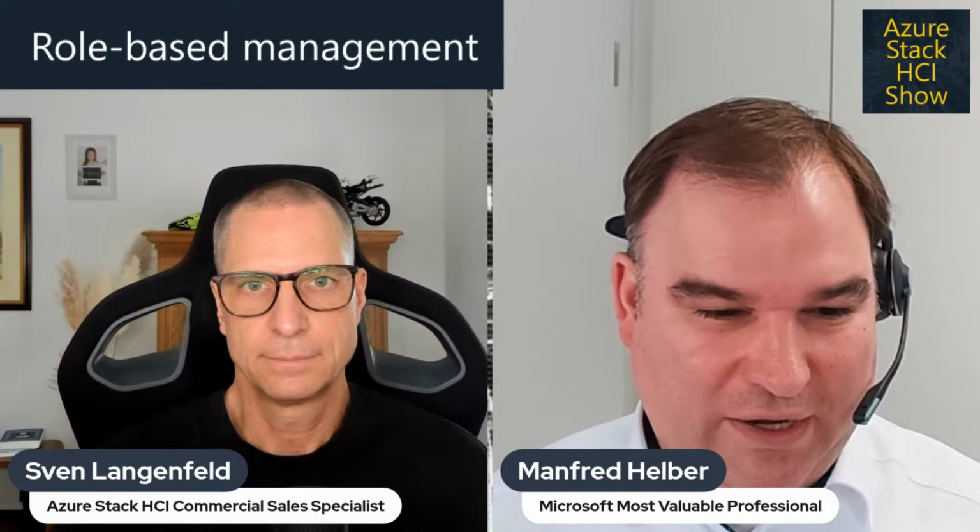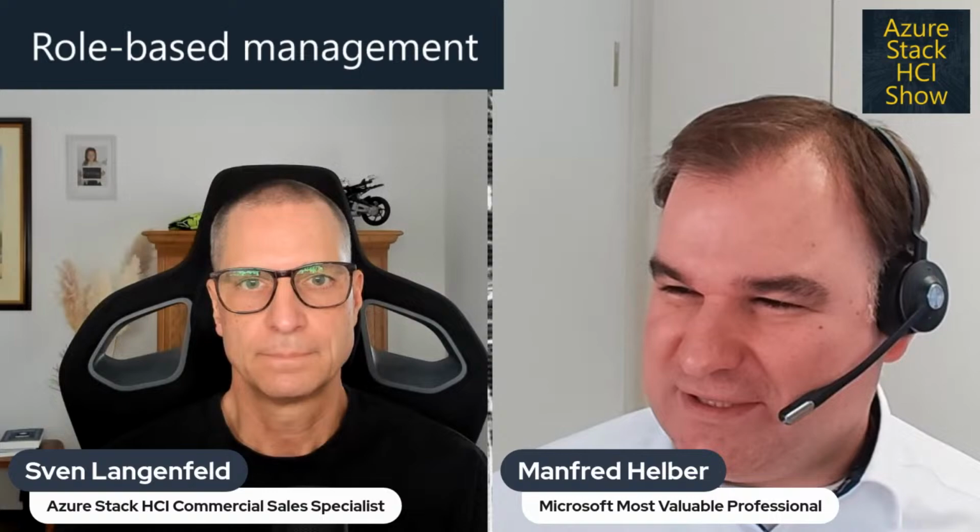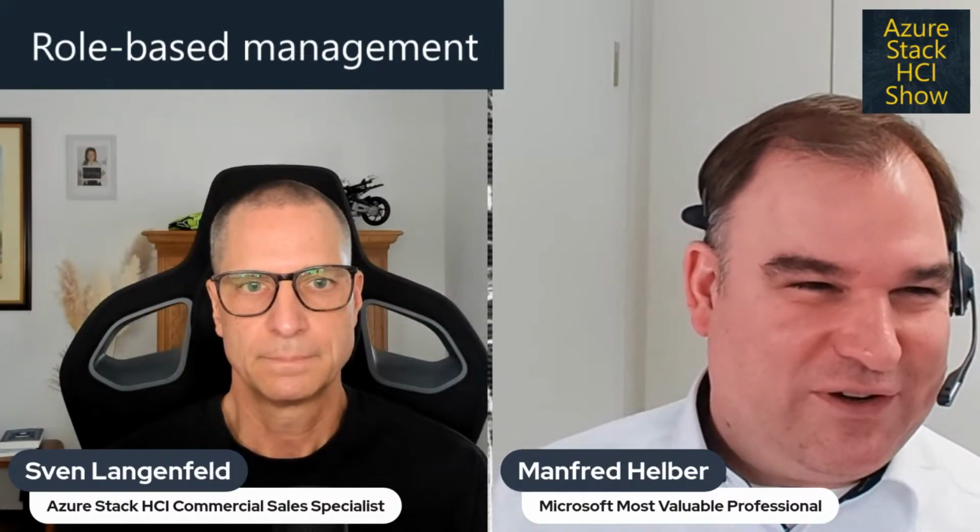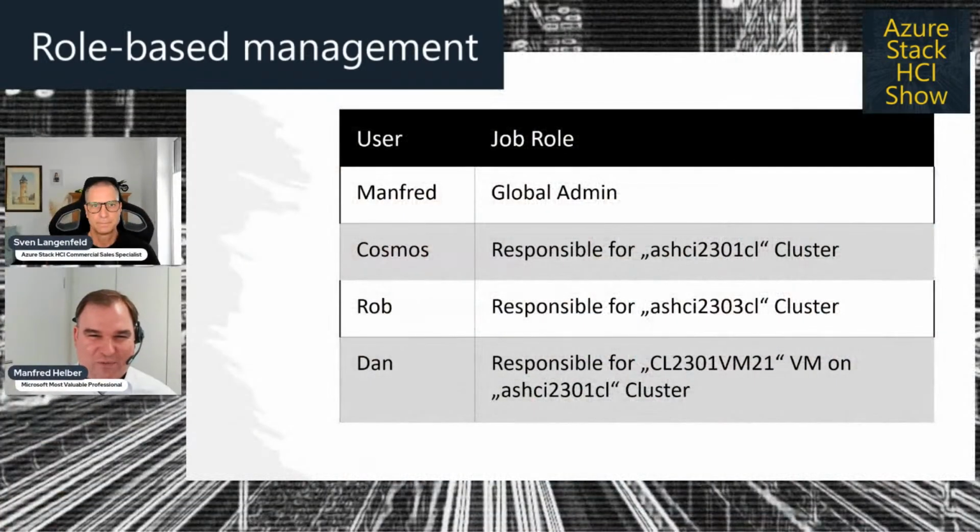First, I want to show you a few steps in virtual machine management, because I have prepared some roles for us. There's Manfred, and Manfred is the global admin. So when I work with my user, I'm the global admin, I will see everything. I've created a user Cosmos, and he is responsible for a specific cluster. You will see we have several clusters, and we have a person Cosmos that is responsible for one cluster. If he's responsible for this cluster, for sure, the expectation is that he should not see the rest.